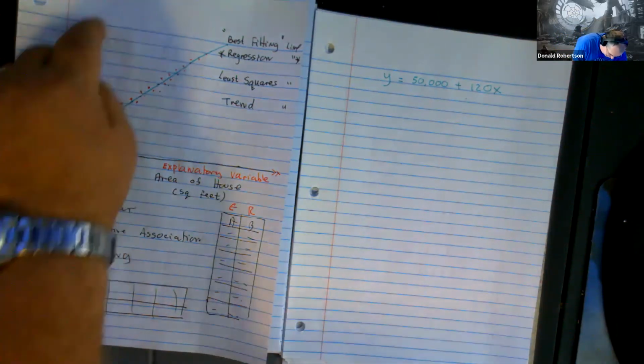Now, normally in statistics, as opposed to normal math, in normal math, that's how we write equations. But in statistics, we tend to write equations more like a formula. So in this case, isn't the y-axis actually the price of the house?